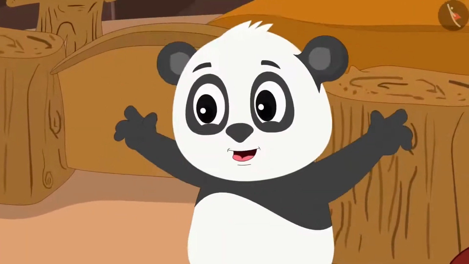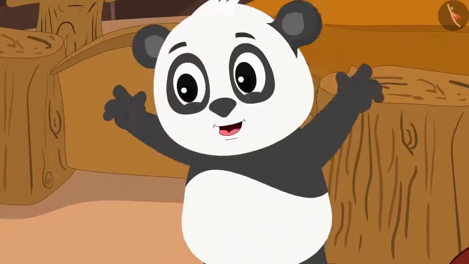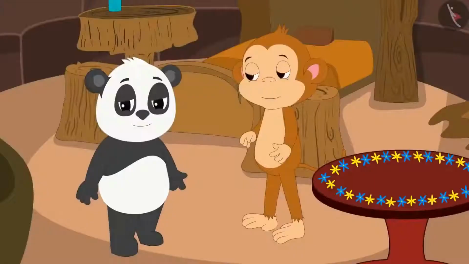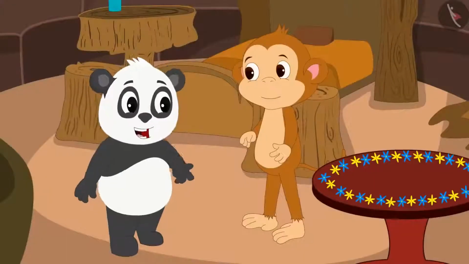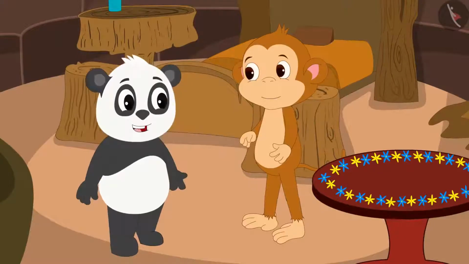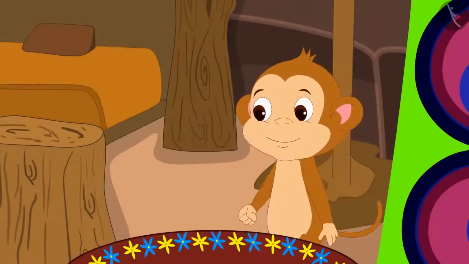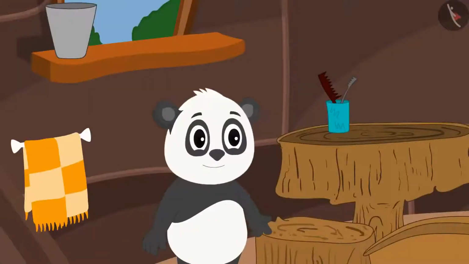Golu became very happy learning about finding patterns. He told Babban, "Why not play a game and find more patterns hidden in his house?" Babban and Golu started to find more patterns in Golu's house.